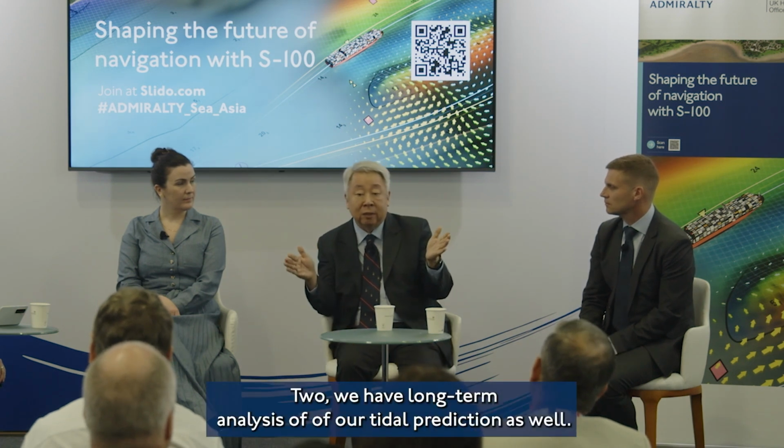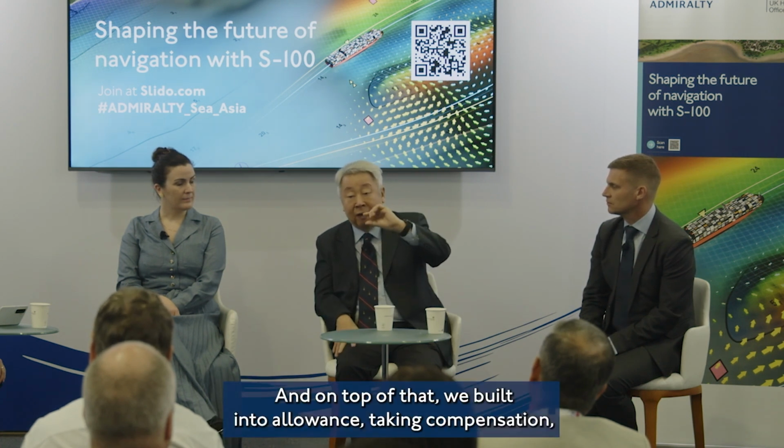Because we, one, thoroughly survey the area to high accuracy on a regular basis. 2, we have long-term analysis of our tidal prediction as well. And on top of that, we build in allowance, taking the compensation, the total budget error. We spend close to 10 million to resurvey waters 30 meters and shallower over 600 kilometers.